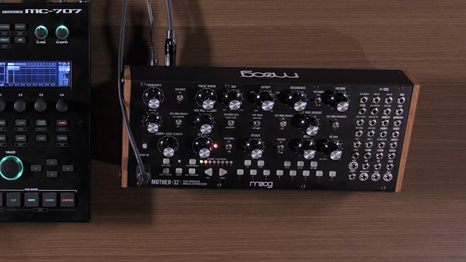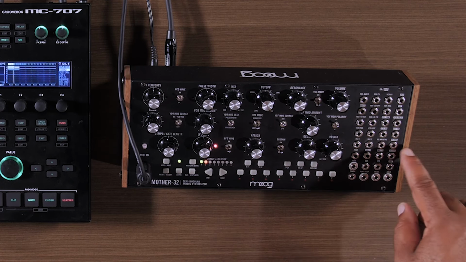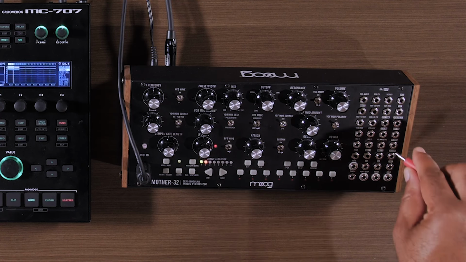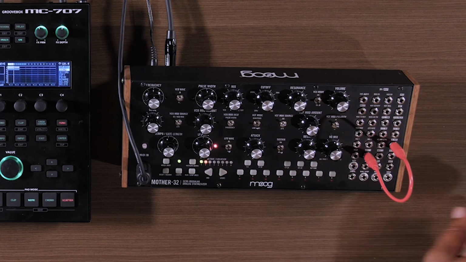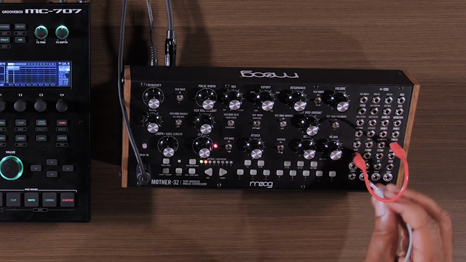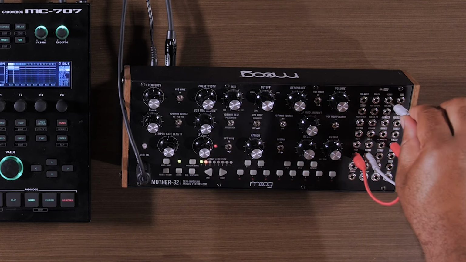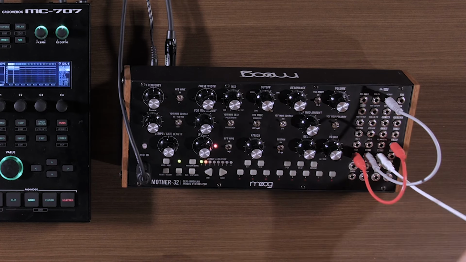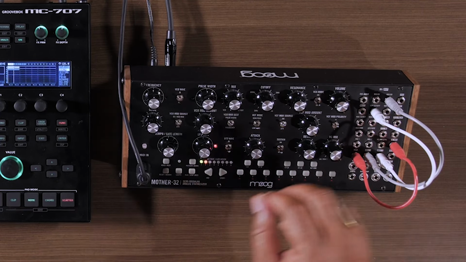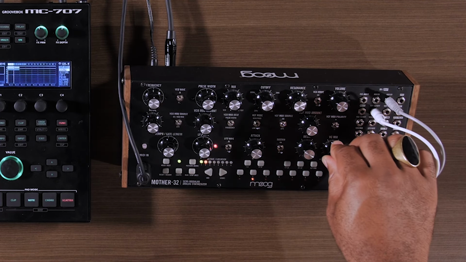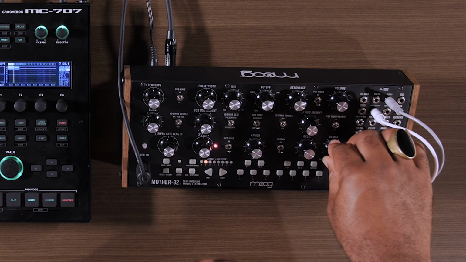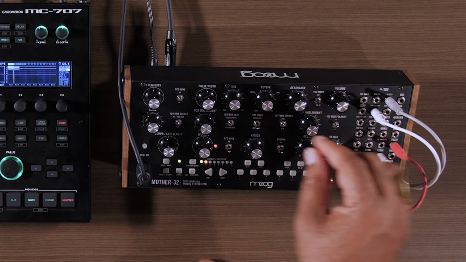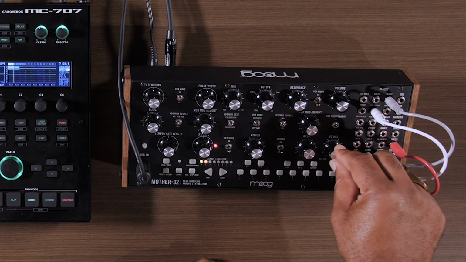So let me just patch this out. I have it in a mode to where the accents are coming out of the VC mix output. So I could just easily go out of that and into the mode input. And I'm going to send one output to the VCA CV and send another output to the VCF cutoff. Now I could use this VC mix knob to sort of bring in those accented steps. So instead of having to turn both of these knobs, I could just turn this one knob.